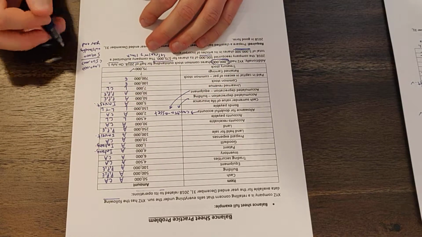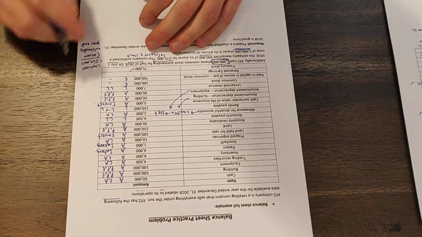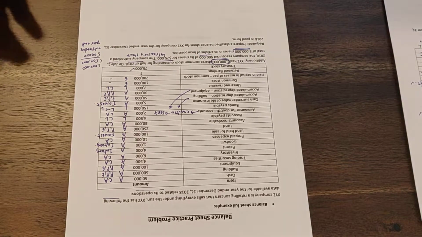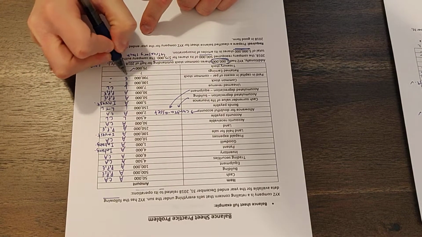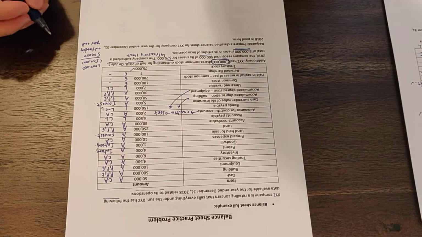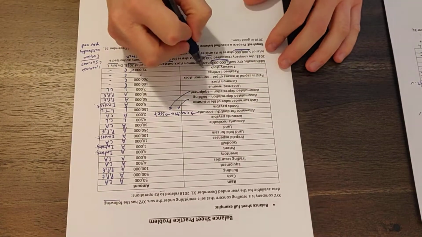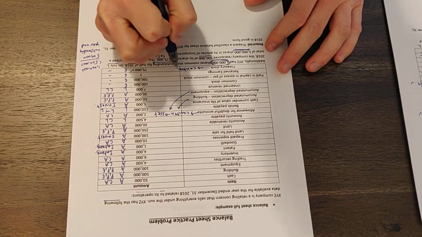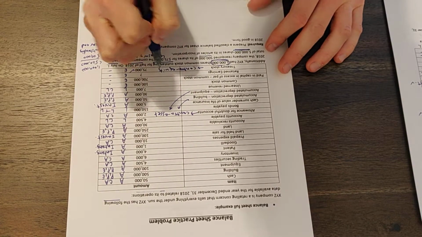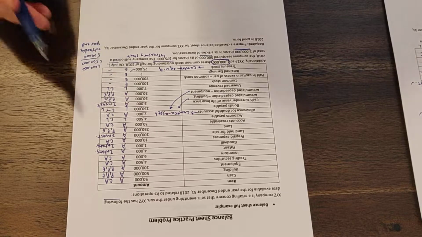APIC, or paid in capital in excess of par, whichever one you want to call it. Additional paid in capital or paid in capital in excess of par is an equity. No subcategory again. Retained earnings is an equity, no subcategory. Treasury stock is technically called a contra equity. It reduces our equity, but either way, it goes under the equity section.